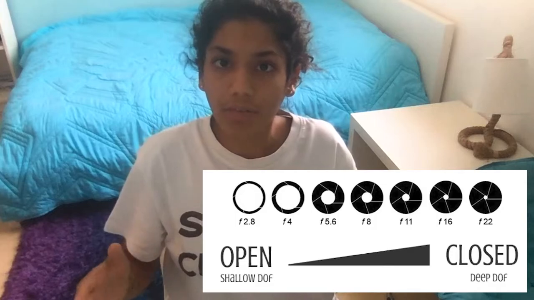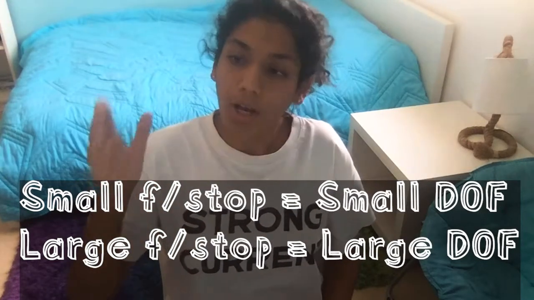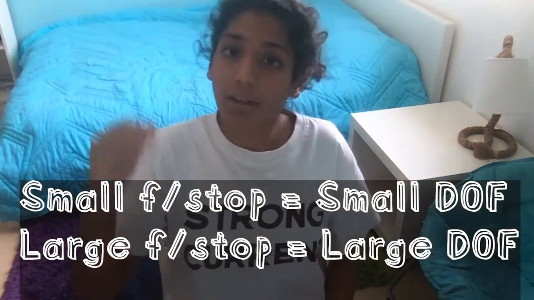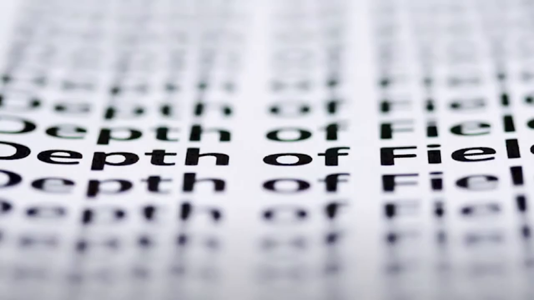So all you need to think of it as, the smaller the f-stop number creates a small depth of field, and the large f-stop number creates a large depth of field. So this is a very small or shallow depth of field. And this one is a large depth of field, where much closer is still in focus and way into the distance is still sharp as well.